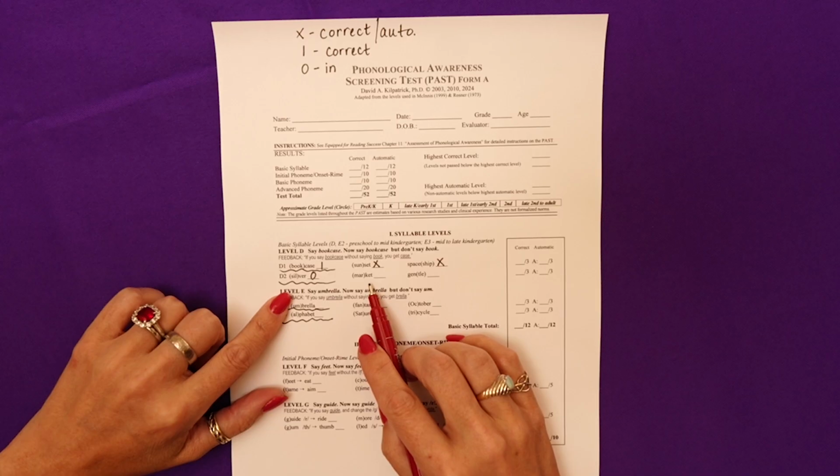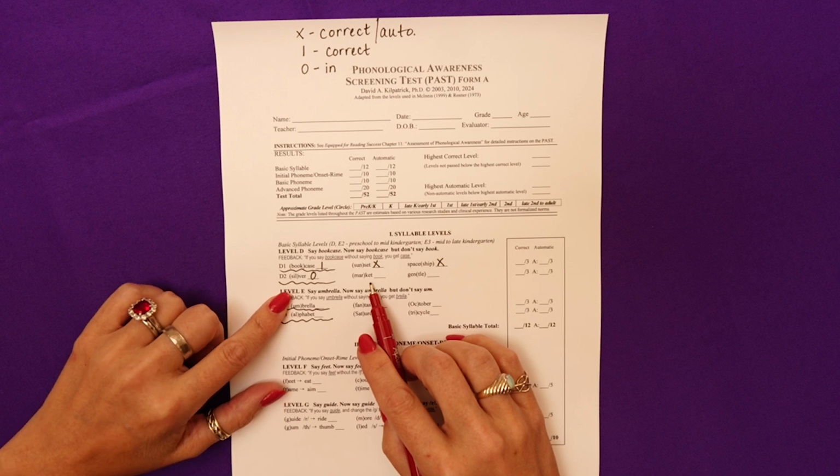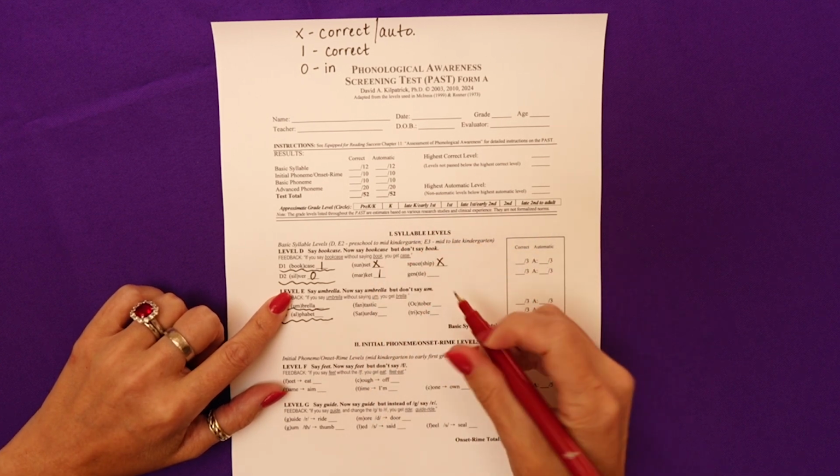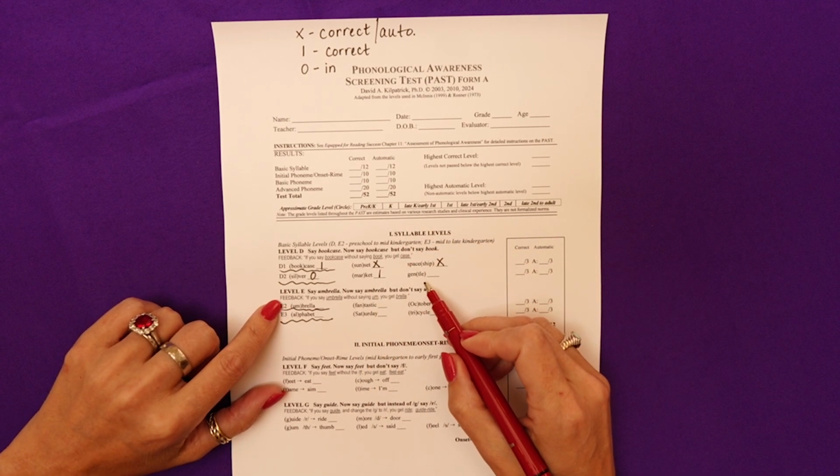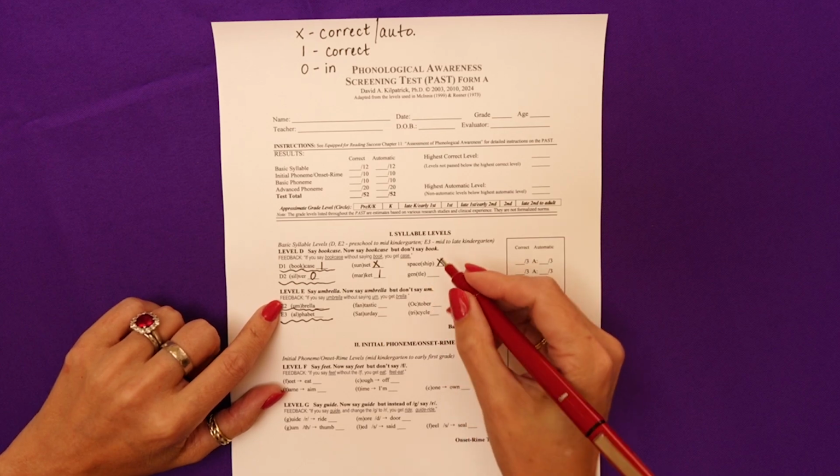Say market. Market. Now say market, but don't say mar. Ket. Say gentle. Gentle. Now say gentle, but don't say tull. Gen.